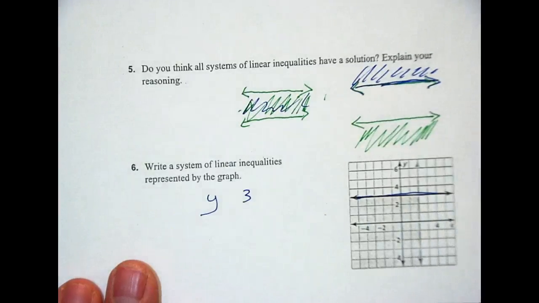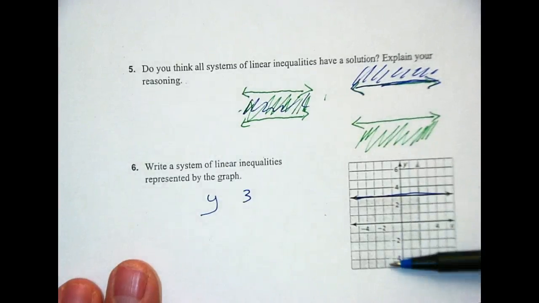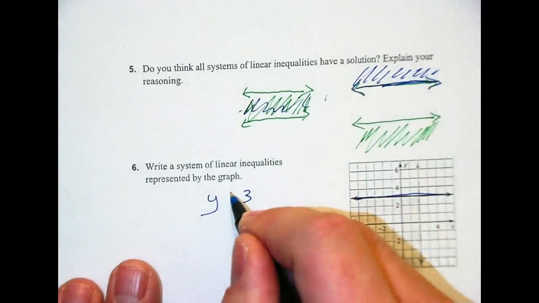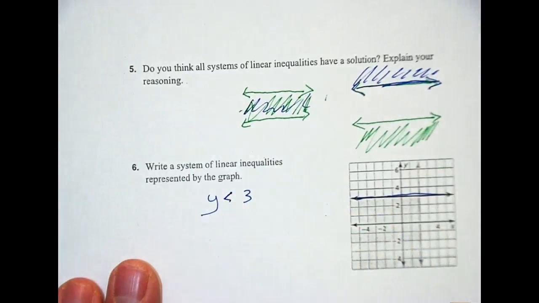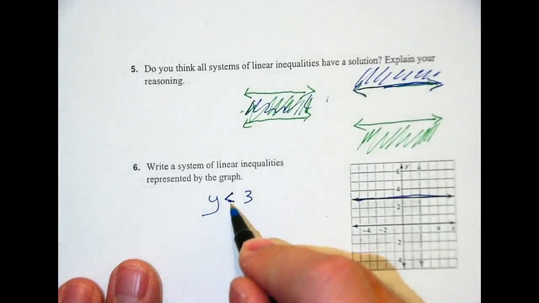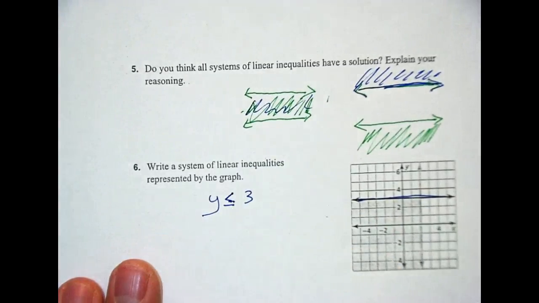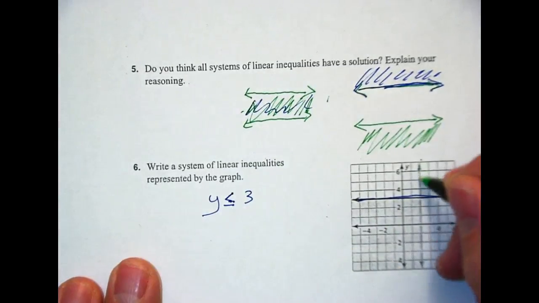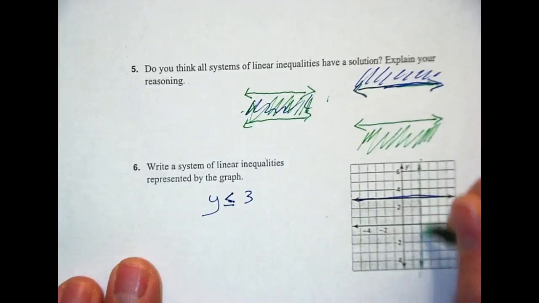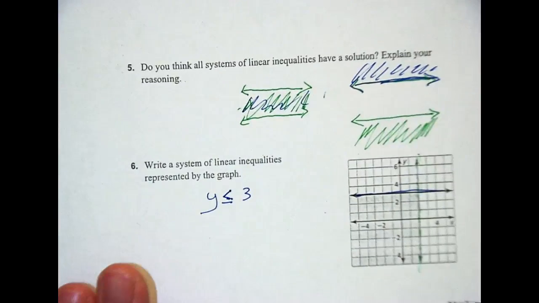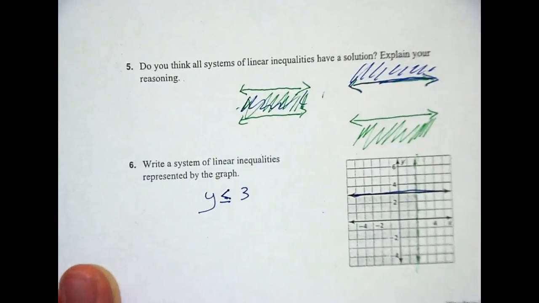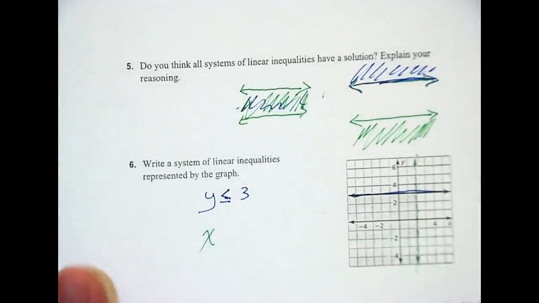Are we shading up or down from there? We're shading down. So that's a less than symbol. Is it solid or dashed? Solid. So we have to have the equal to. Okay, how about this line? First of all, it's dashed, but is it an X or a Y? X. So JC, where does it cross X?